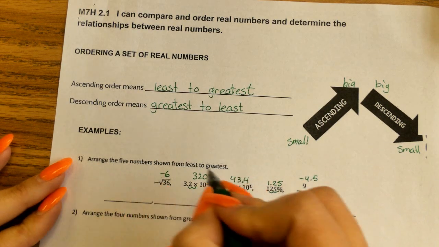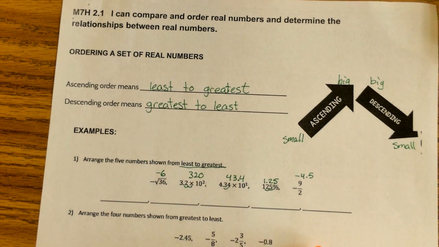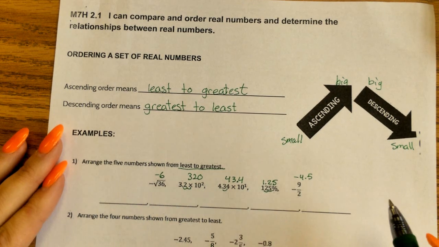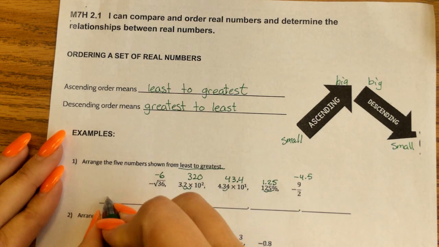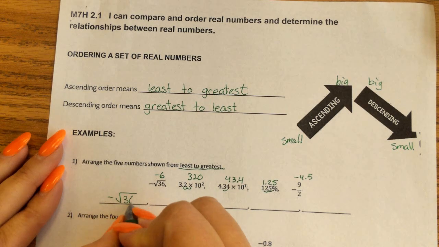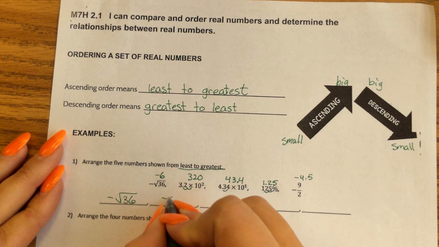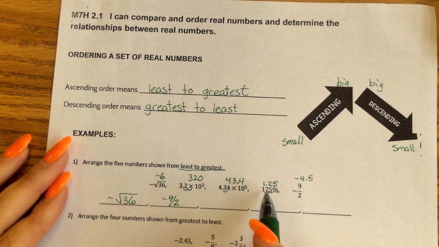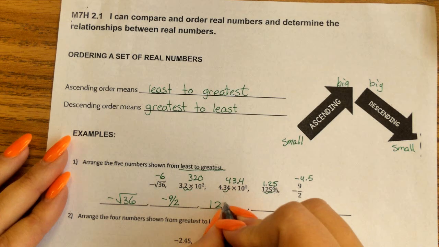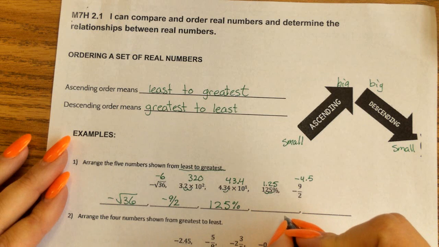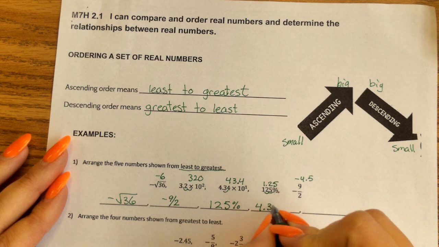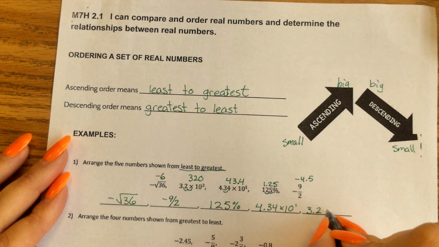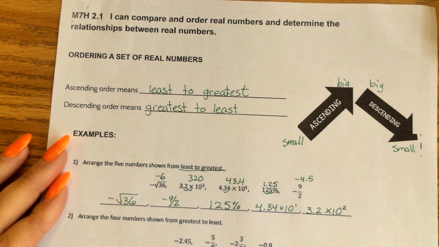Now I have to read this: arrange the numbers from least to greatest. So I want the smallest number first, so I'm looking at negatives. Negative 6 is more negative than negative 4.5. So the negative square root of 36 goes first. Then negative 9 halves. We're always going to put them back in the original form. Now smallest here is 125%. Then I've got 4.34 times 10 to the first, and finally 3.2 times 10 to the second.